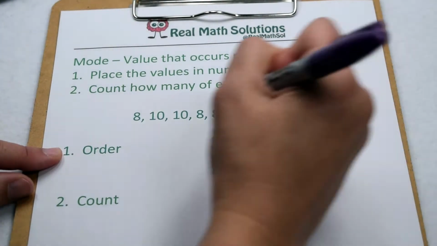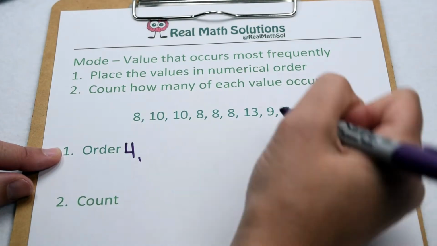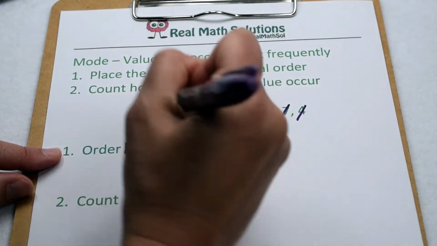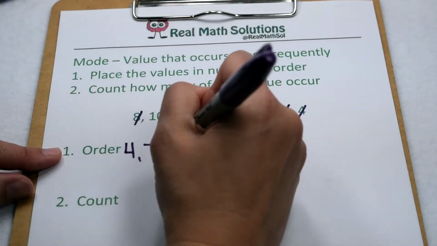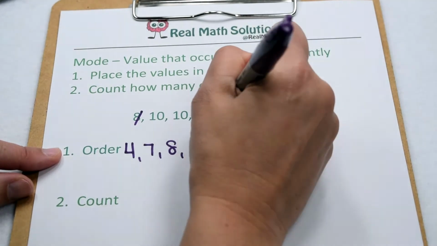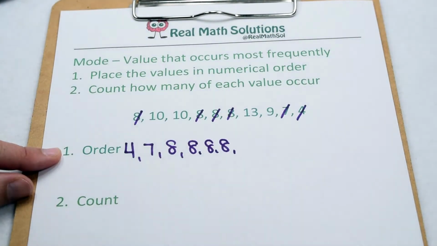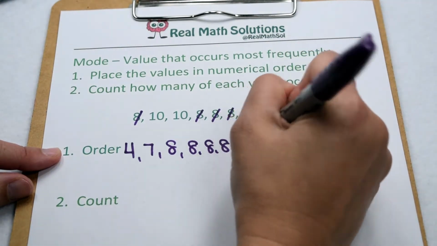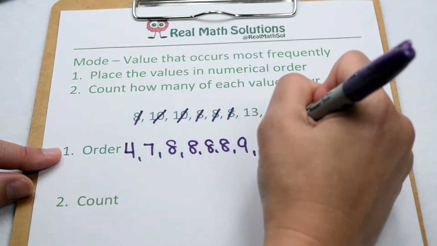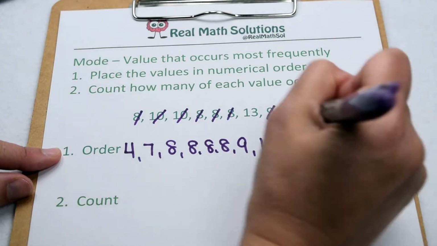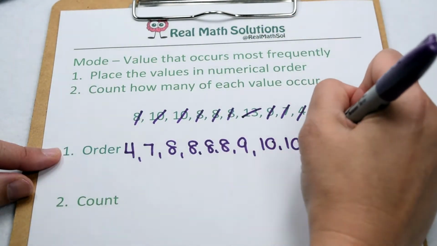The smallest shoe size in their data set is a 4, so that would come first, followed by the size 7. Then several people wear an 8, so here's 1 8, and then we have 3 more 8s in the middle, so we would add those to our data list. After that, we have somebody who wears a size 9. Over here, we have 2 people that wear a size 10, and then our largest size is a size 13.